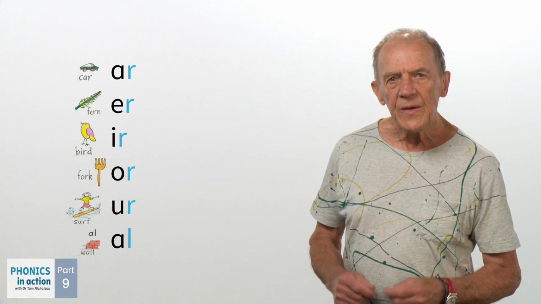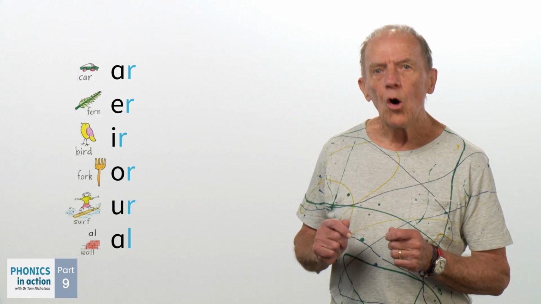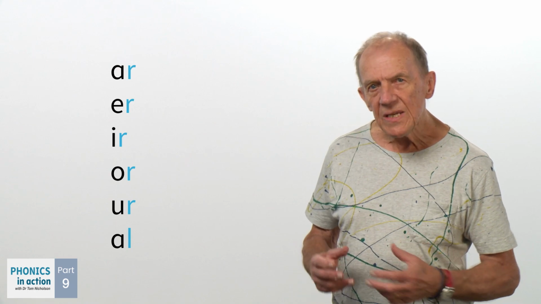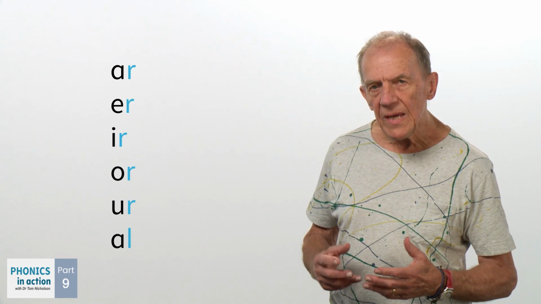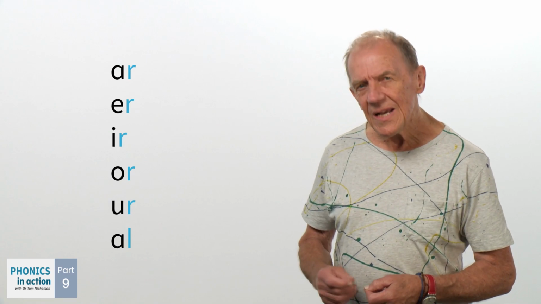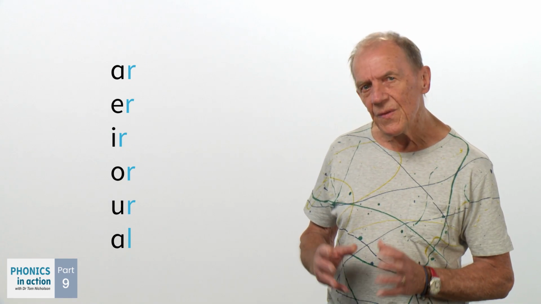In addition, the A sound also changes its sound when joined with L. So we get AR, OR, and AL. The changes in sound seem to be a natural part of speech. The R seems to blend in with the vowels and make new sounds. The L, not as much, but it does blend with the A.